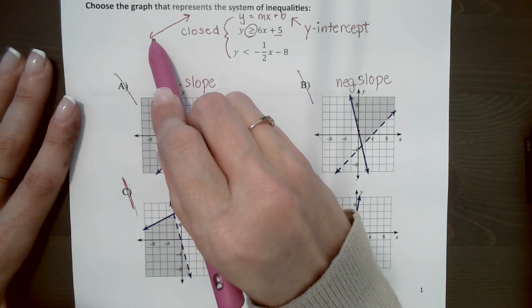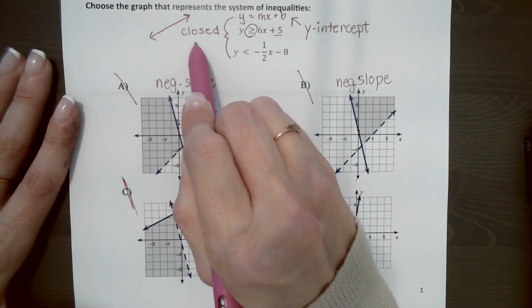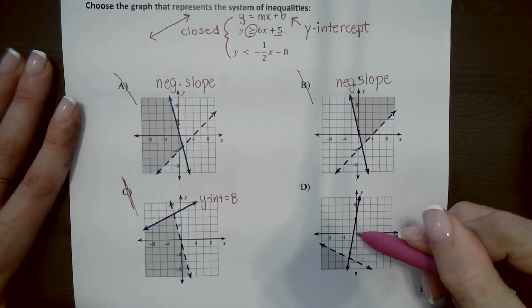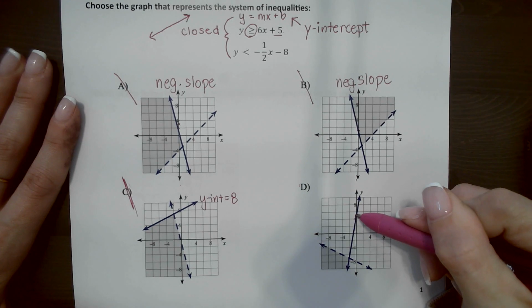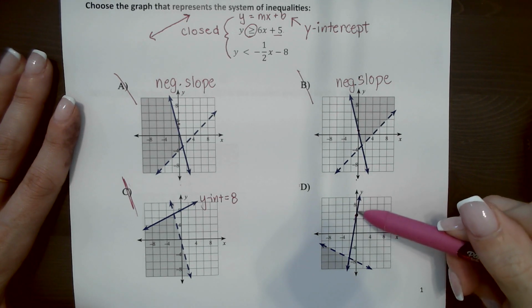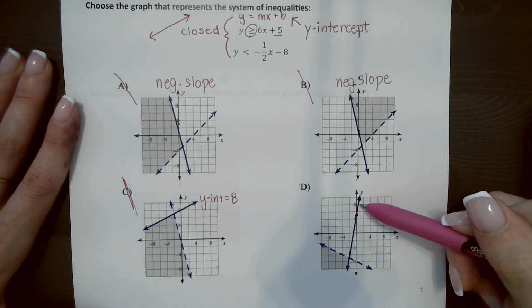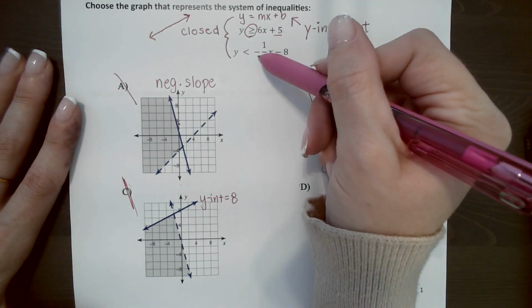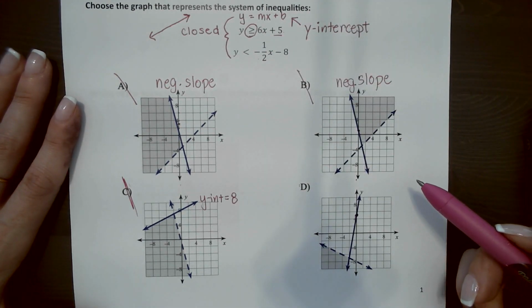So again, we said we want a positive line that's solid with a y-intercept of 5. So if I look, here's 5 on my y-axis, and my positive solid line is passing through that intercept point. So this graph does match our first inequality, but it has to also match the second.